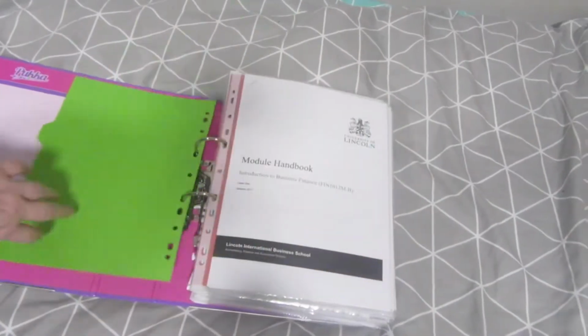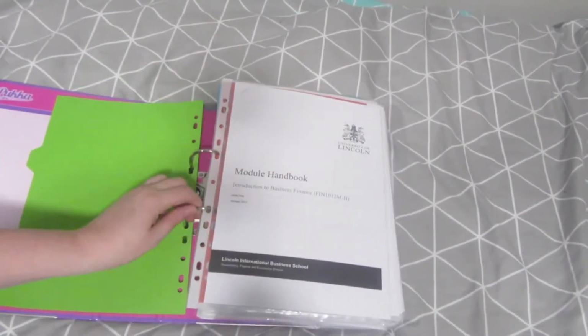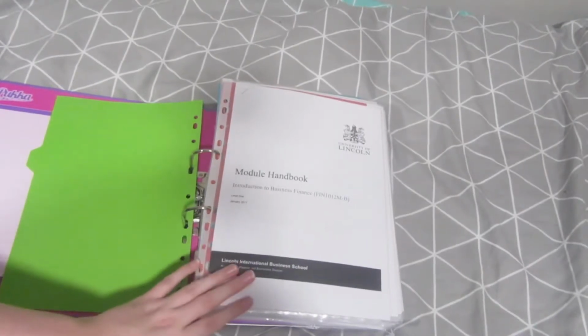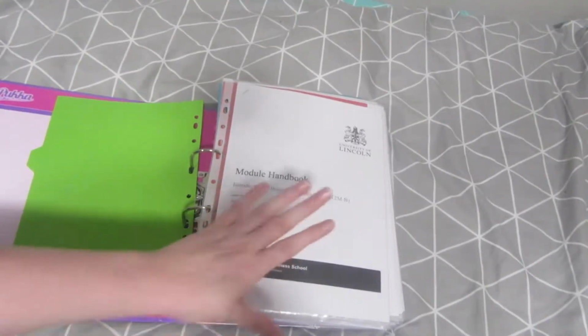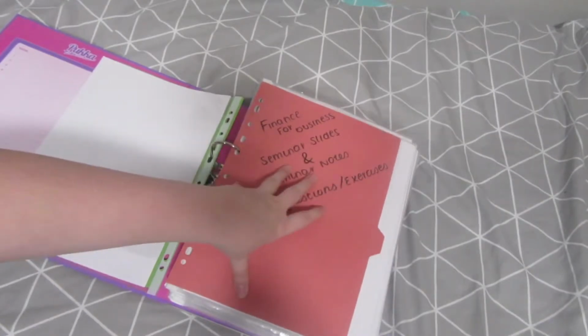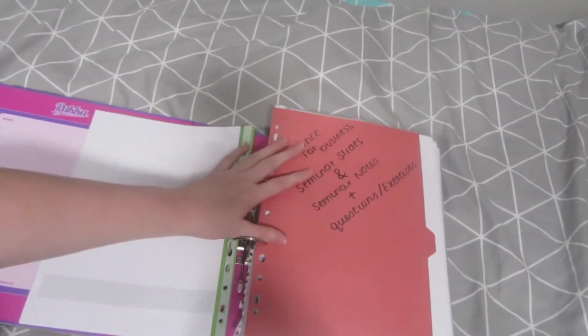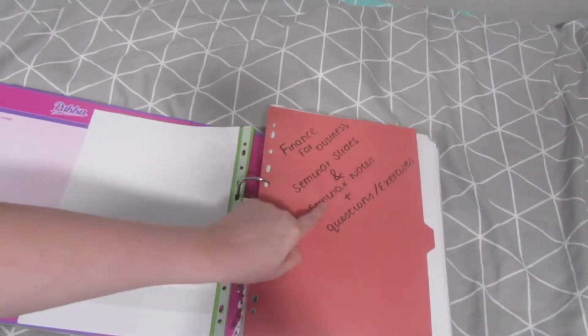So we'll get into it. The first thing I have at the front of every single module without fail, there is always one of these for my course, is the module handbook. So normally I have my module handbook and then the lectures. However, my lectures are one of the things that aren't in this folder, they're actually at home. Then I have seminar slides, seminar notes and questions and exercises.